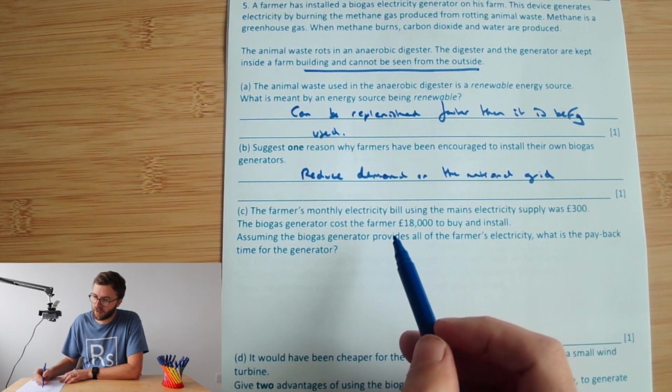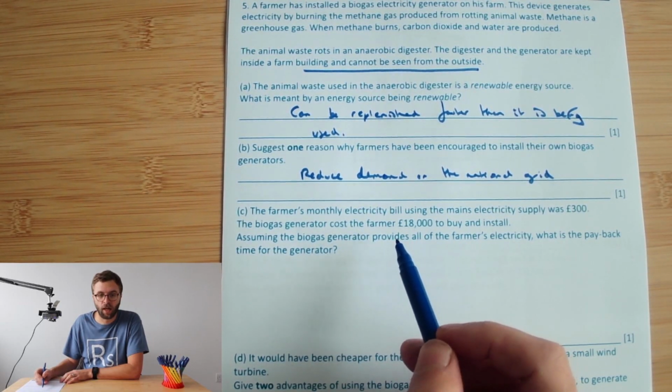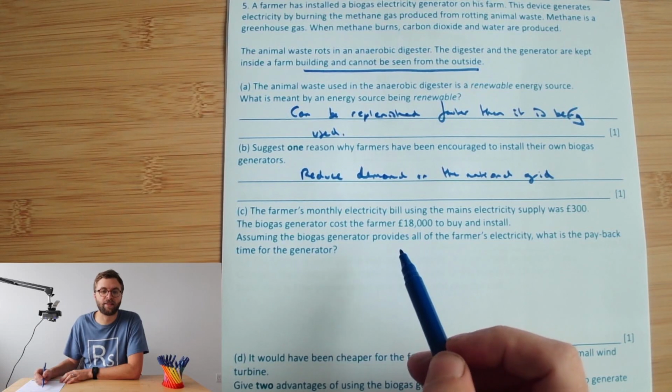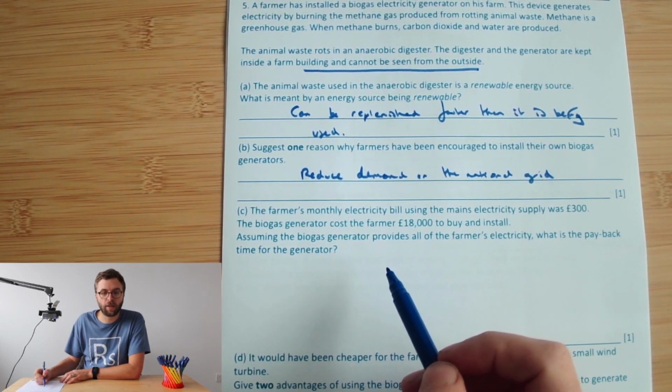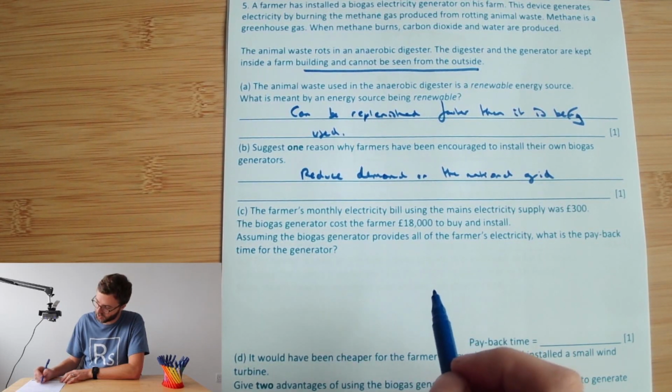Okay, the farmer's monthly electricity bill using the mains electricity was £300. The biogas generator cost the farmer £18,000 to buy and install. Assuming the biogas generator provides all of the farmer's electricity, what is the payback time for the generator?